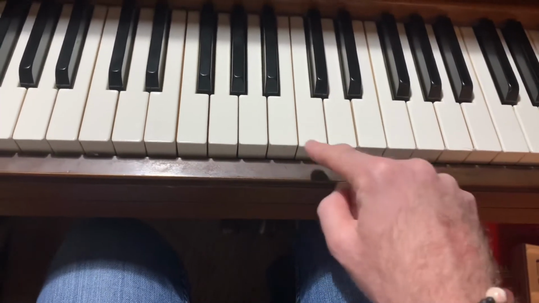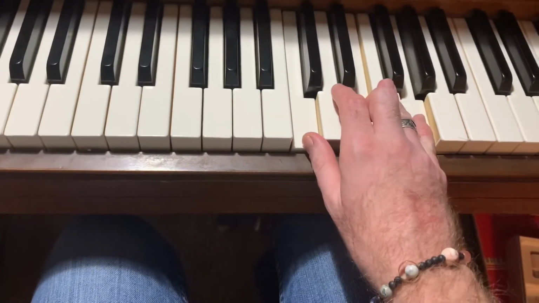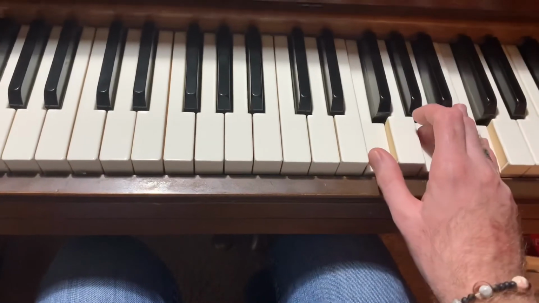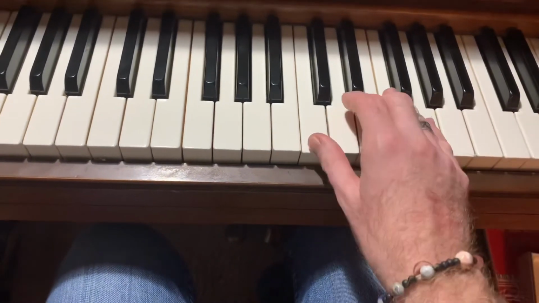And these notes work really well together, right? So we have a C, an F, a G, and then we could just go back down to C.